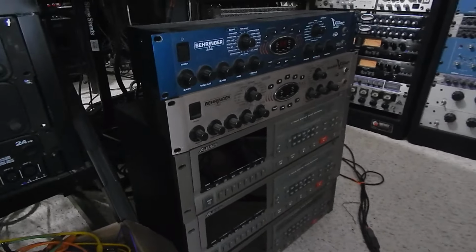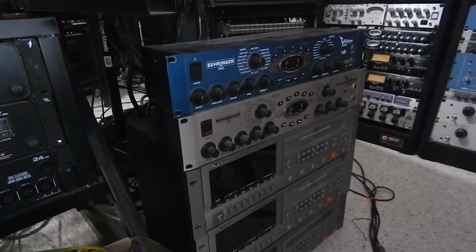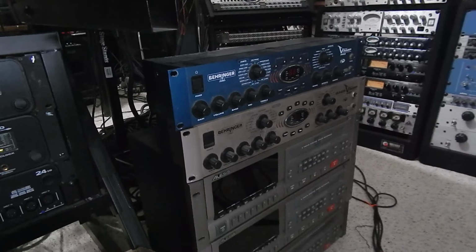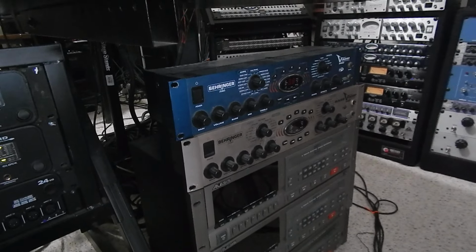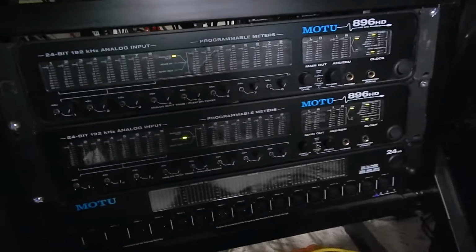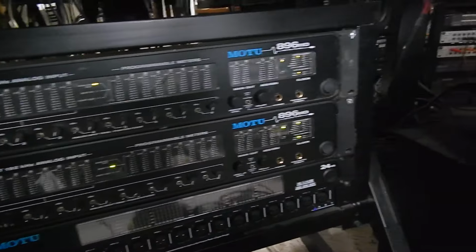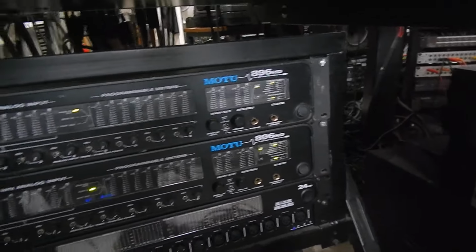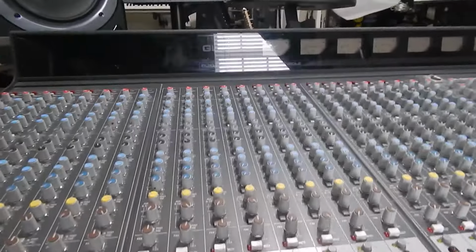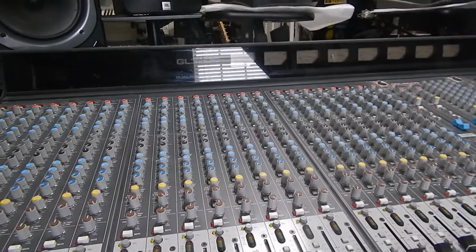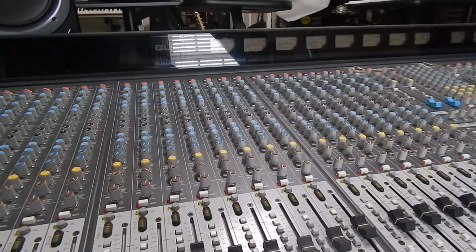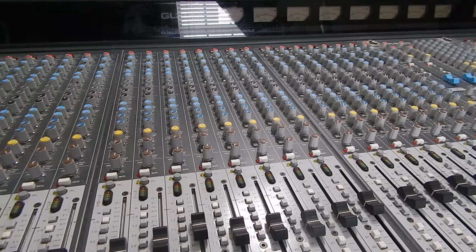But because I don't really use the ADAT machines or the hard disk recorder that much, because I record into my computer, I'm just using the Antelope AD to DA converter. For my Mac, I'm using these 896 HD hard disk recorders. So let's say I've built 24 tracks for recording into the DAW.